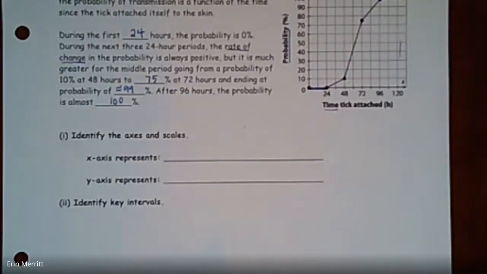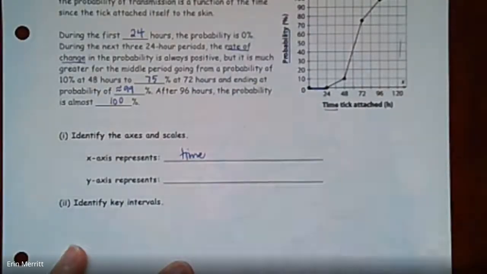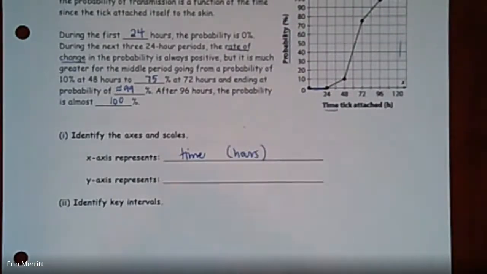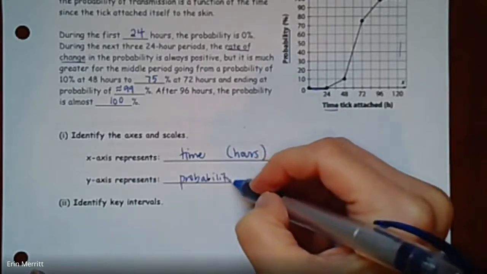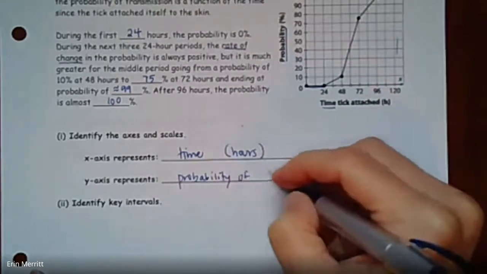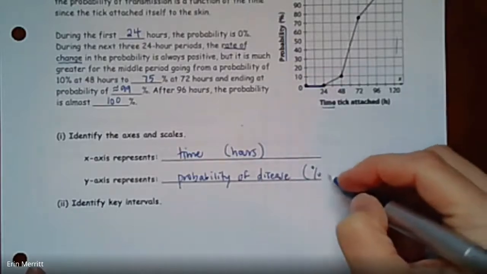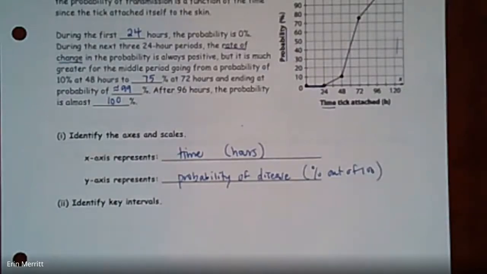All right, identify the axes and the scales. So on the x-axis, that is representing time. And when we're saying the scales, we're talking in hours. The y-axis was the probability of the disease, and it's actually in a percentage out of 100. So they're not calculating it in terms of numbers of people, it's the percentage of people.